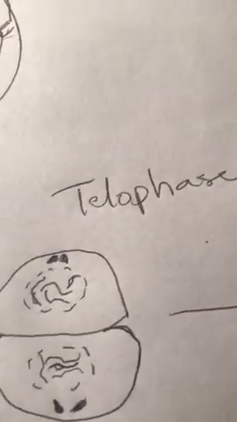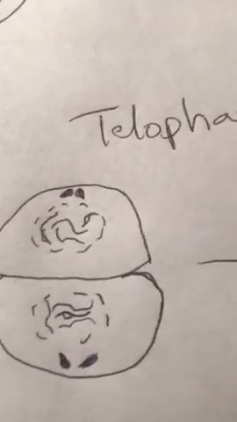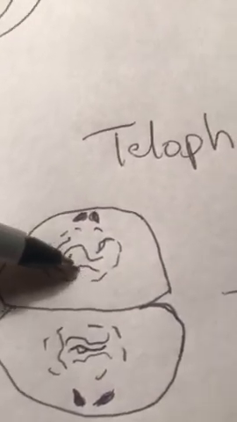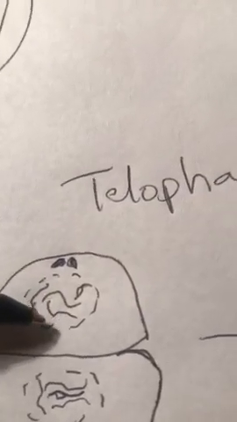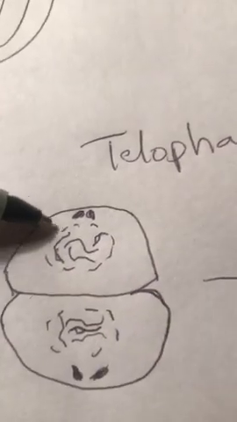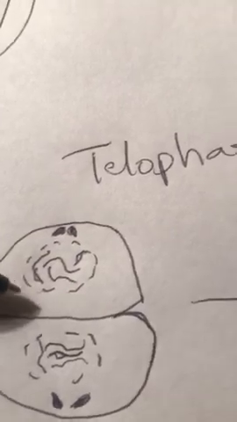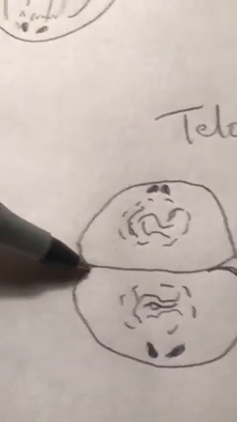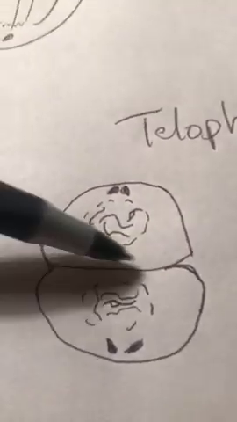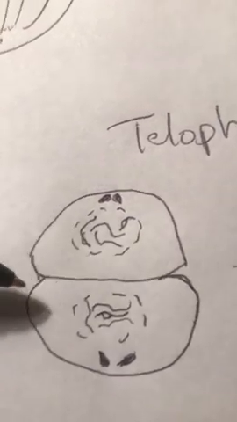And in telophase, the chromatin decondenses at this part, so we're now decondensing and we're elongating into chromatin. The nuclear envelopes are starting to reform, and then you begin to see what is here is a cleavage furrow, and this will be the site where the cell actually separates. And then this would be the final product.